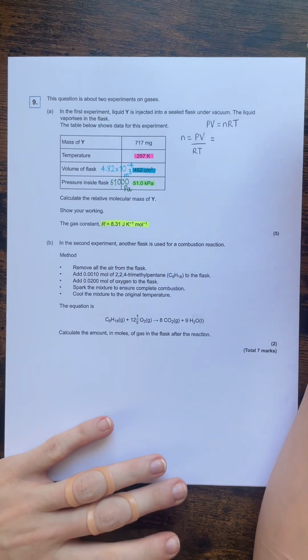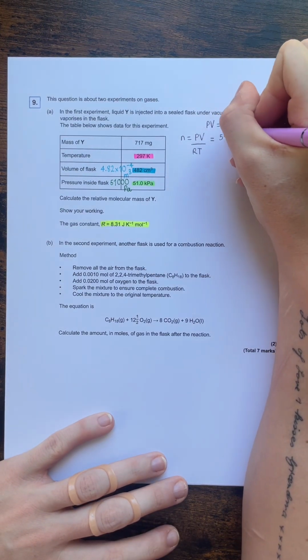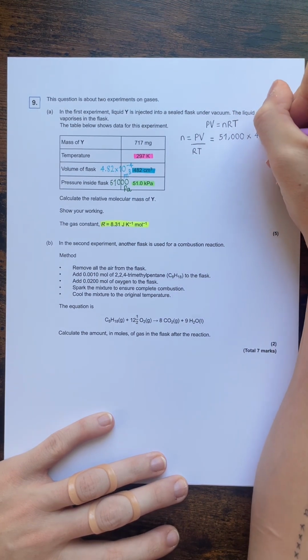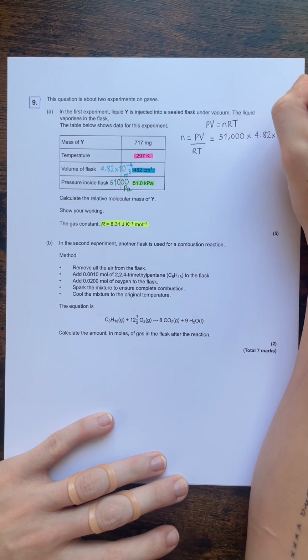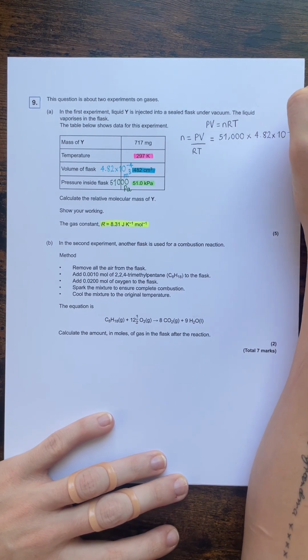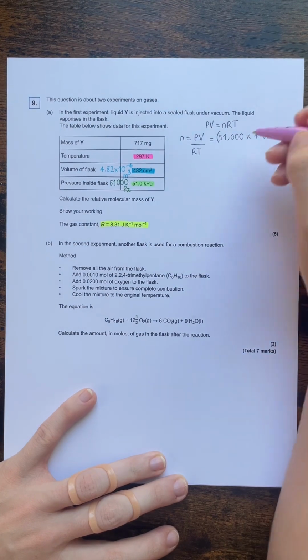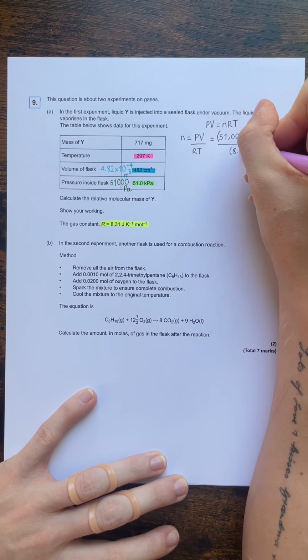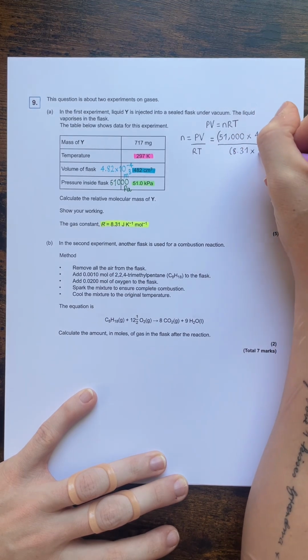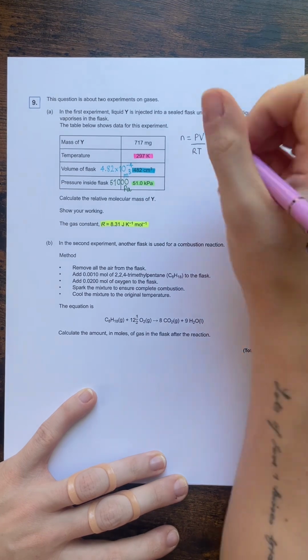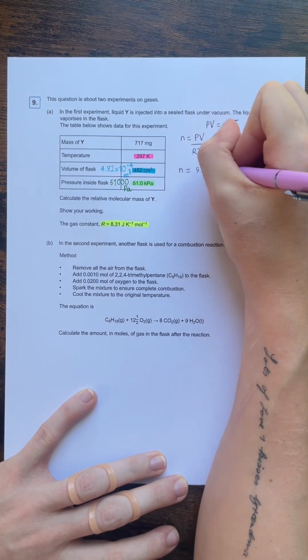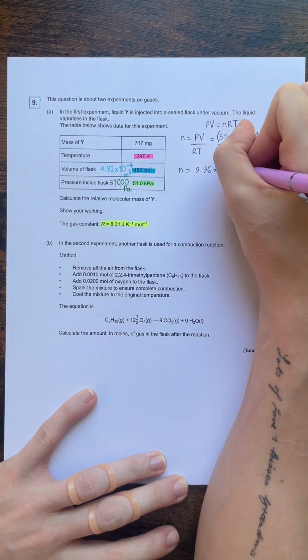So pressure, 51,000 pascals, times my volume in meters cubed, 4.82 times 10 to the minus 4. And then we're going to divide that by the gas constant, 8.31, times by the temperature, 297 Kelvin. That is going to give me moles of 9.96 times 10 to the minus 3.